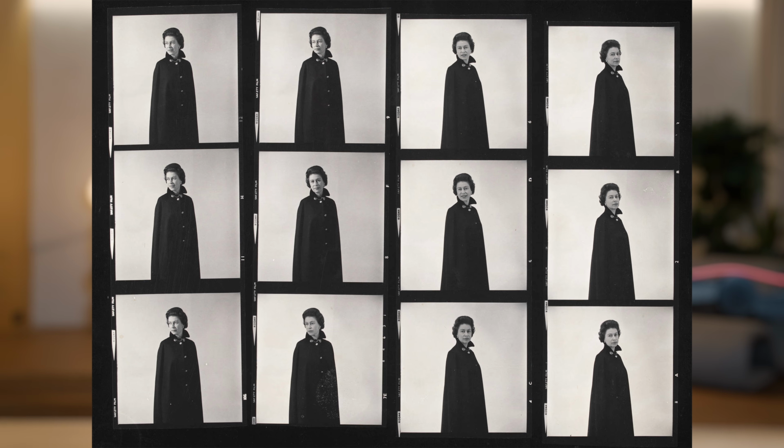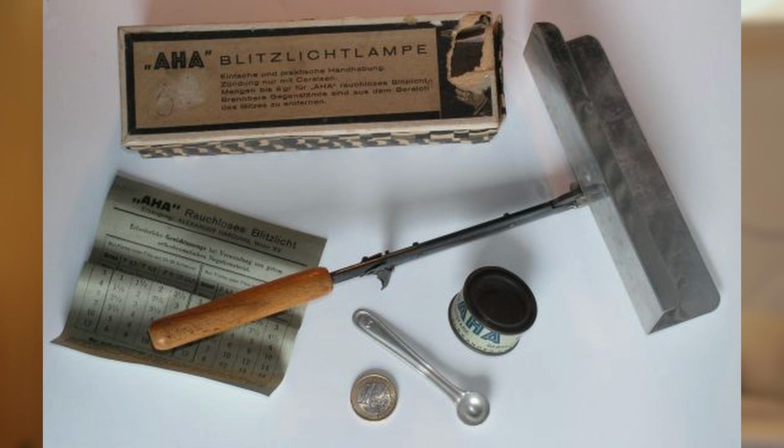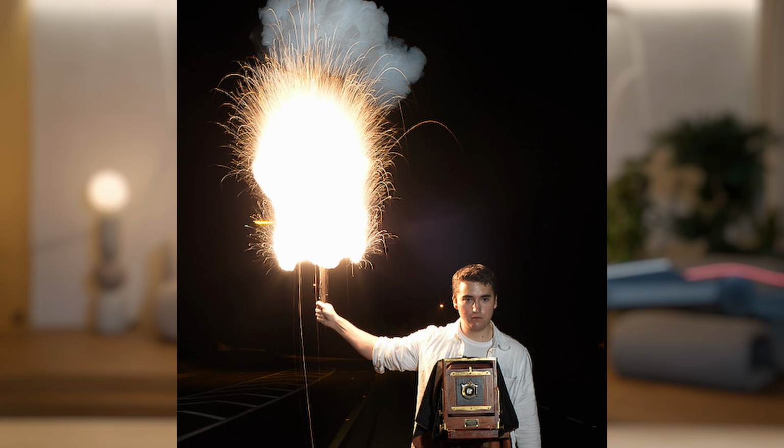Back in the early days of Hollywood, photographers were working with low sensitivity film, the equivalent of shooting with ISO 5 or even lower, imagine that. Plus they had to deal with low dynamic range and some seriously unstable flashes that relied on fast-burning powder. Even when flash bulbs became more common, lighting was still tricky.